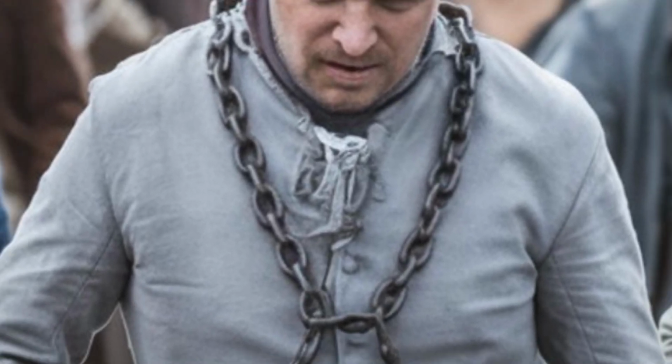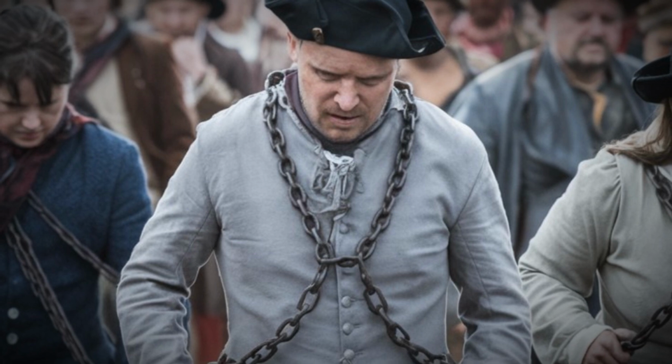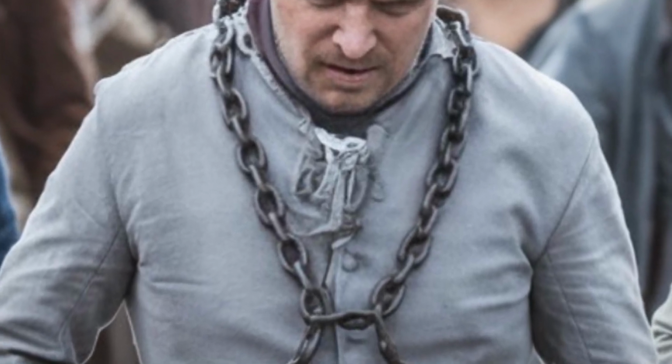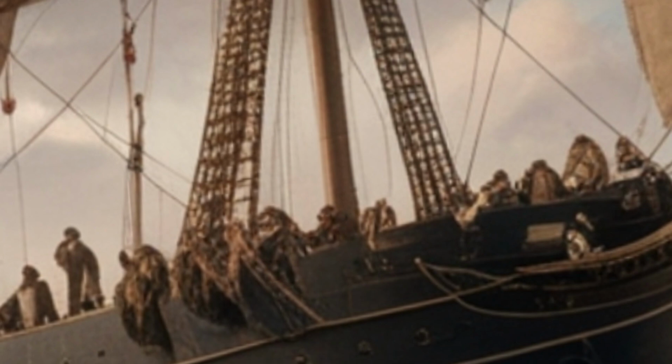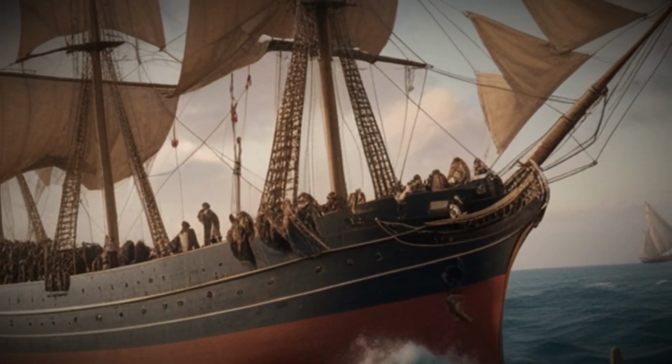Compared to other human trafficking routes of the time, like the trans-Saharan slave trade or Mediterranean routes, the Slavic slave trade was more directly influenced by river geography, whereas others relied on caravans crossing deserts or mountains.